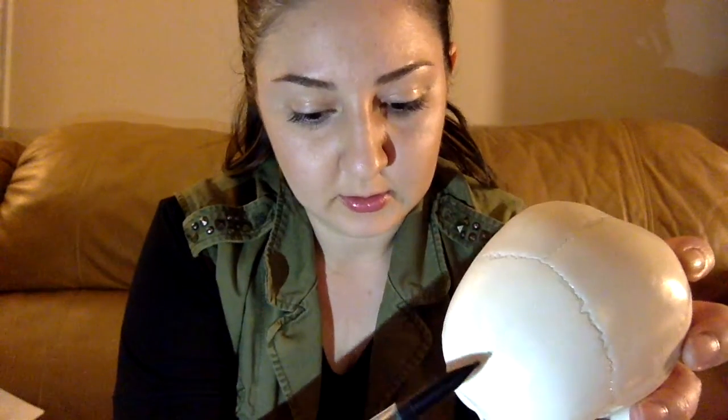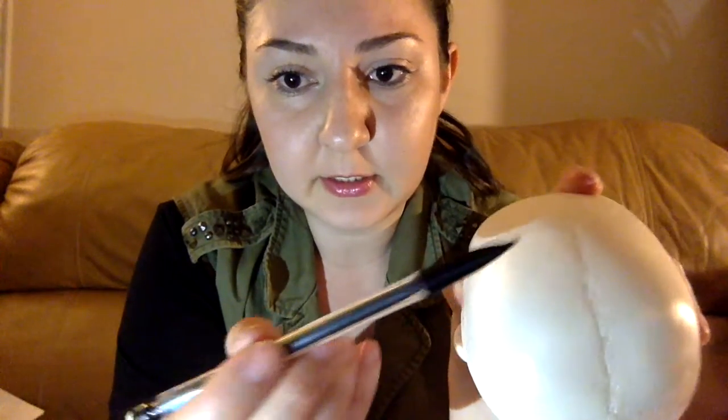So we are now going to talk about the sutures. First off, we have the coronal suture, which is right above here. It's part of the frontal. Next, we have the sagittal, which is the one that runs right down here in the middle. And that is part of the parietal.